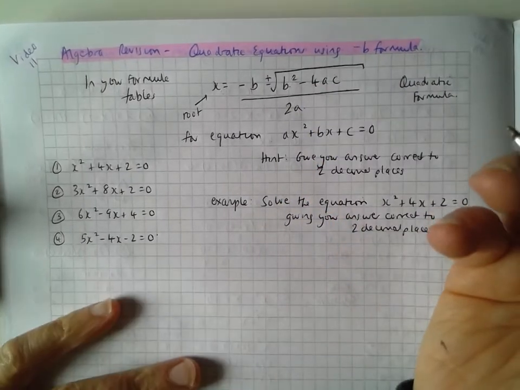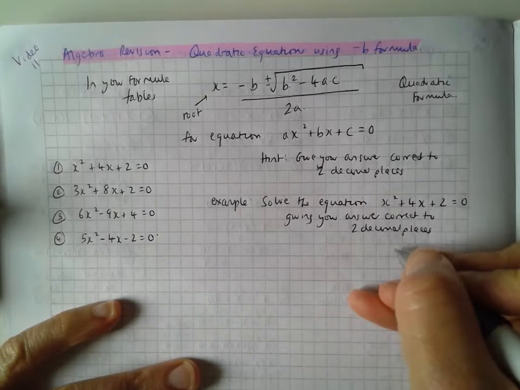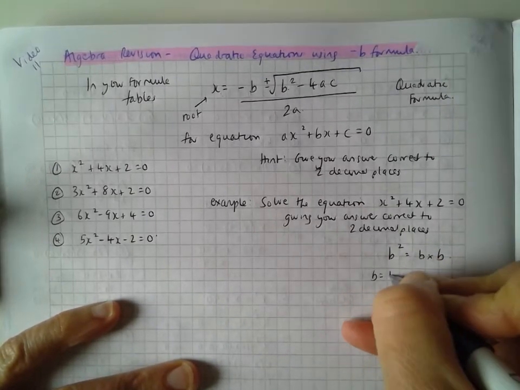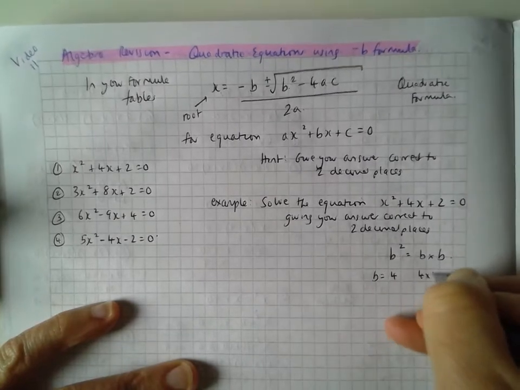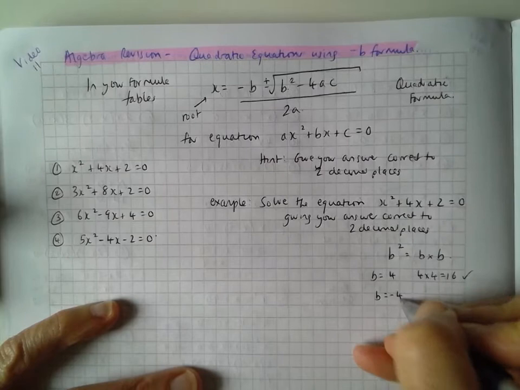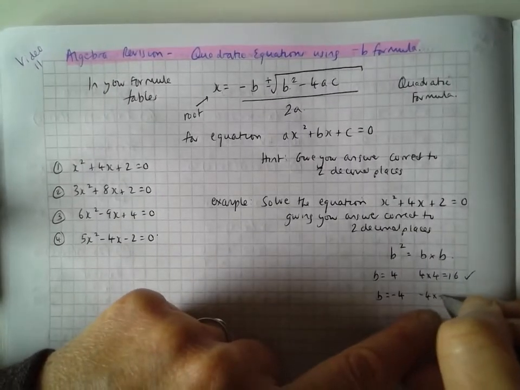A common pitfall is when we come to b squared. B squared means b times b. If b is equal to 4, it's 4 times 4, which is 16. If b is equal to minus 4, that's minus 4 times minus 4, which is also 16.